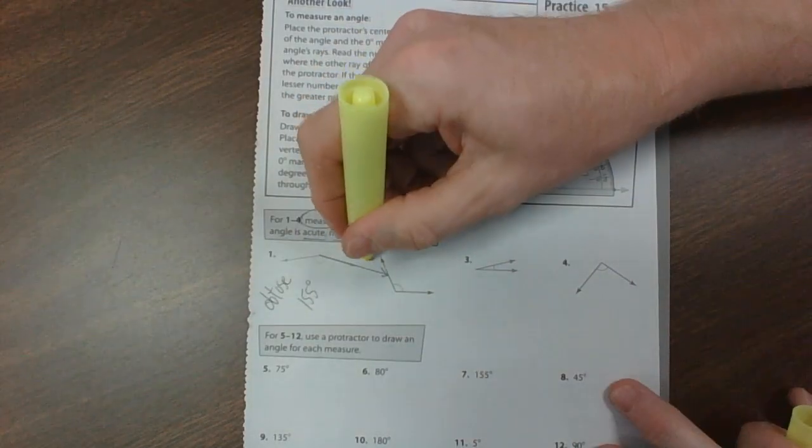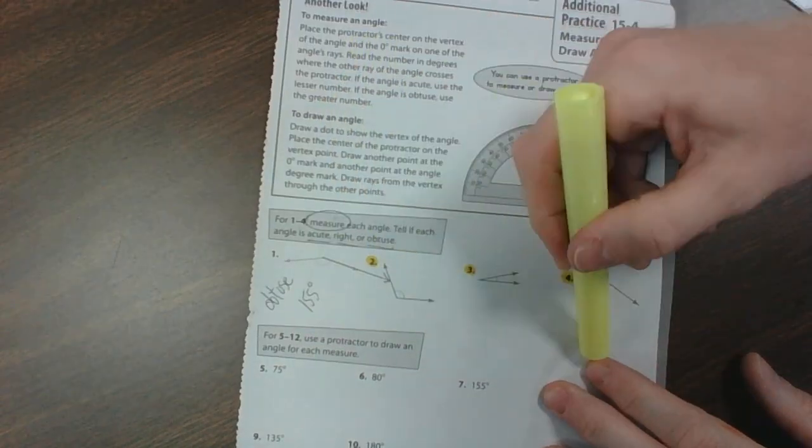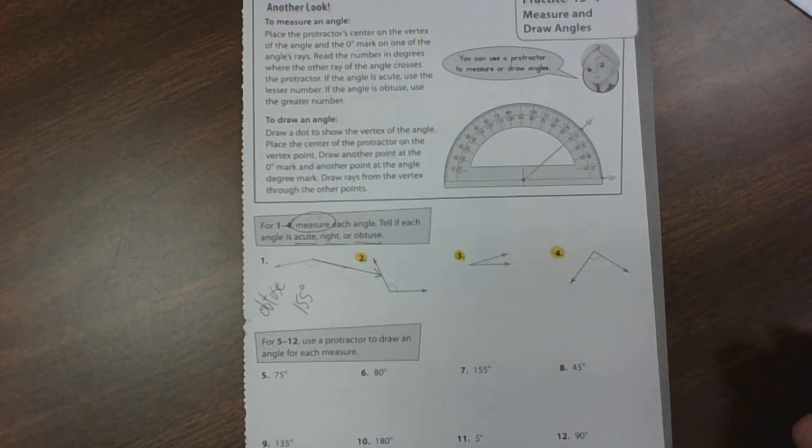I would like for you to measure 2, 3, and 4. Okay? I would draw this line here, this line here, this line here. Number 4, be real careful. You're thinking it's a right angle, but be careful.